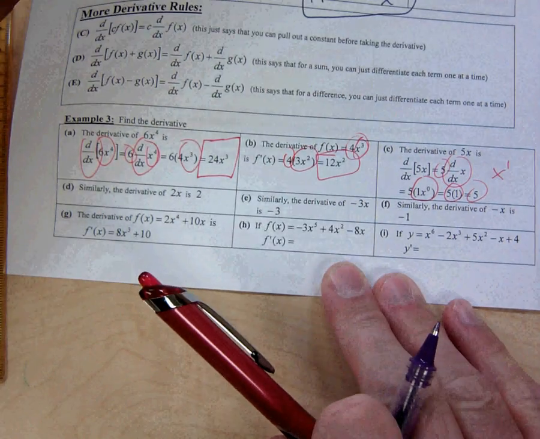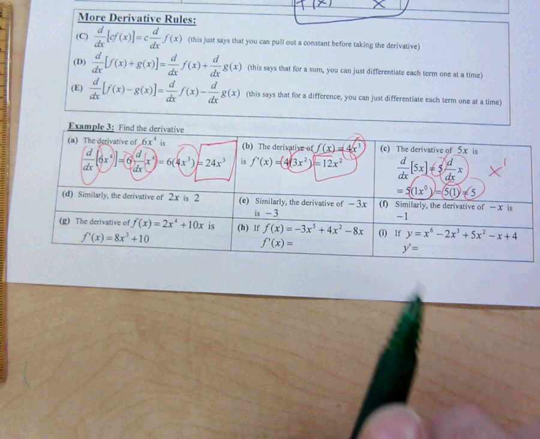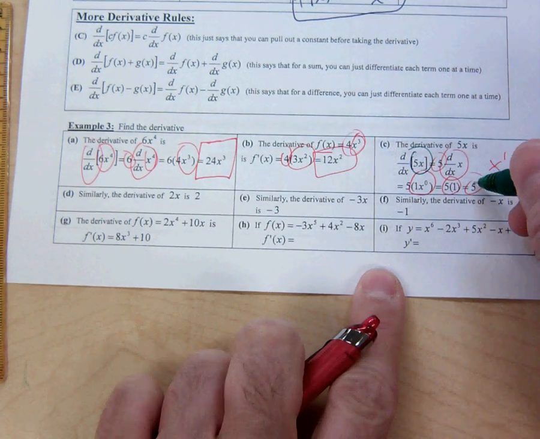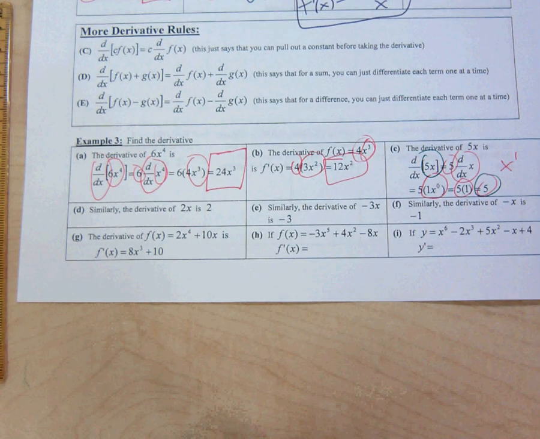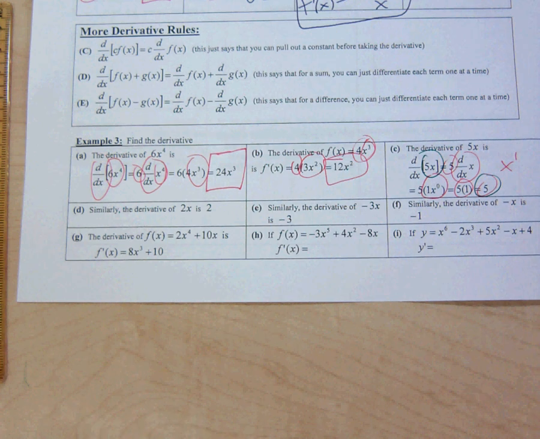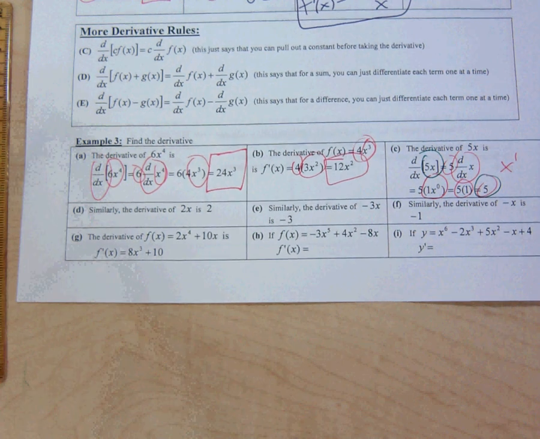What's the shortcut there, guys? What's the derivative of 5x? It's just what? 5. So what's the derivative of 7x? 7. What's the derivative of negative 3x? Negative 3. What's the derivative of 85x? 85. Got it? Okay? All right.